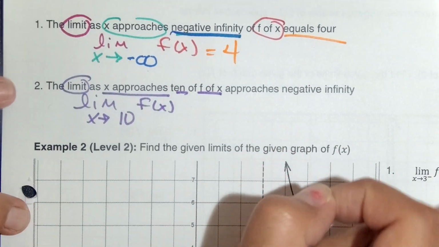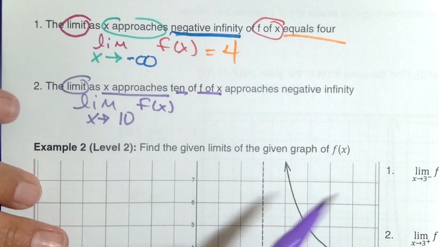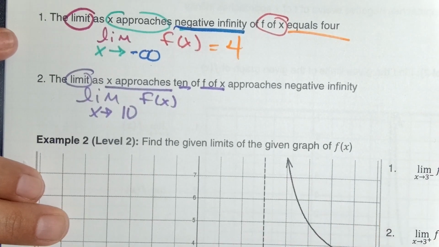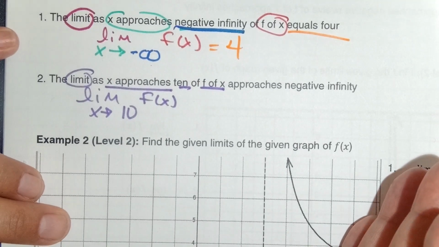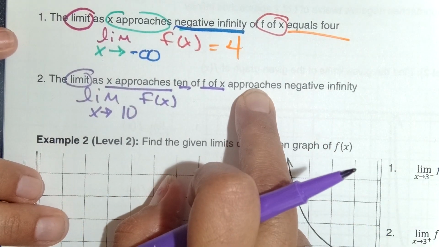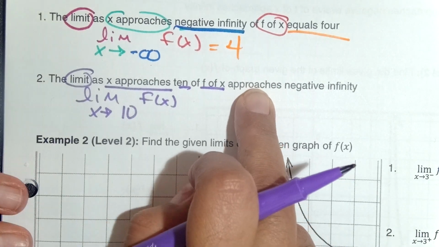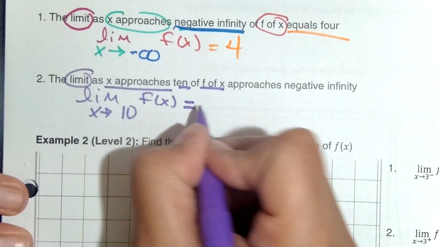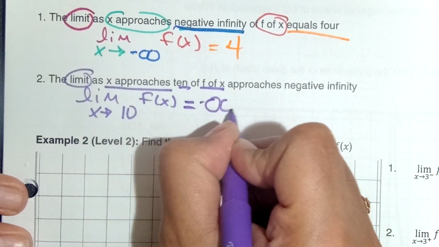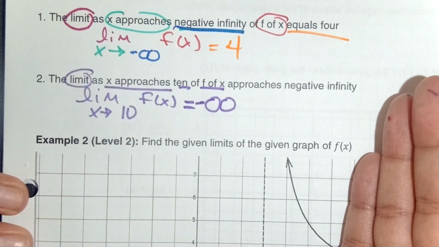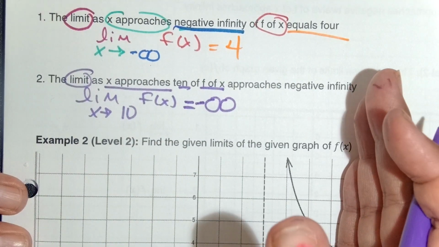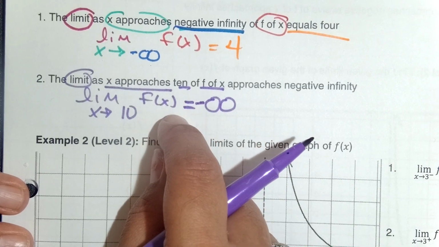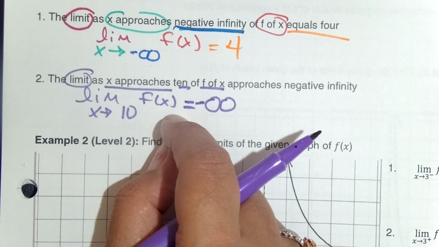Now, seniors, because in math, when we say equals something, it is a specific value. I cannot equal infinity. So it is going to say approaches, but you will write equals negative infinity, okay? I cannot say it equals negative infinity, but in my math notation, I can write an equal sign, okay?